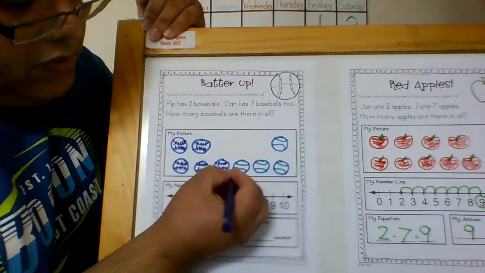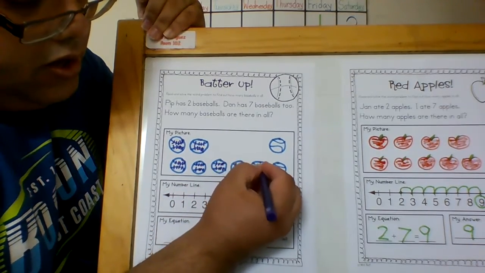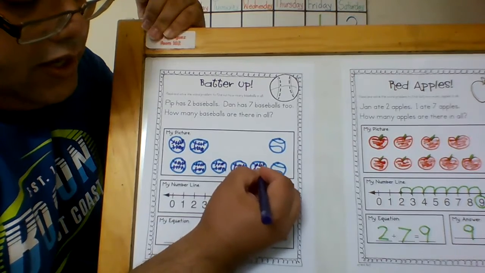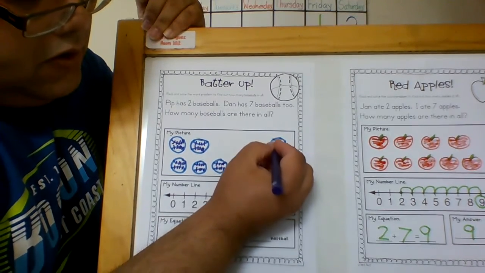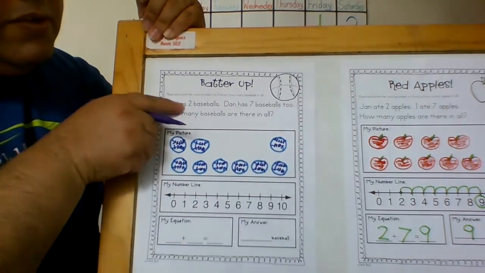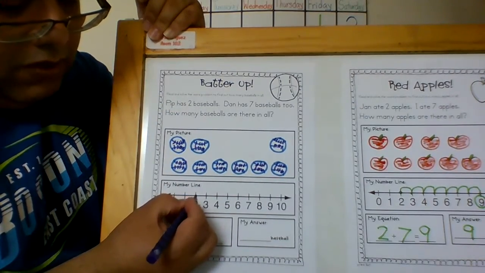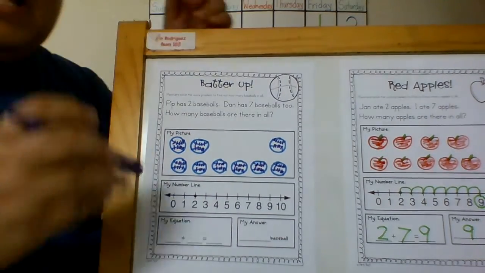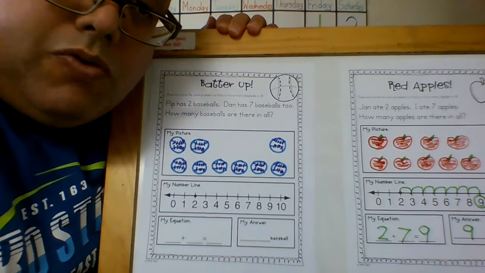So my step 1 was to draw. Step 2 is to work on the number line. How do I work on the number line? Watching which one is the number I need to start with. 2. So I'm going to find 2, mark it, and now I am going to do my best to move.